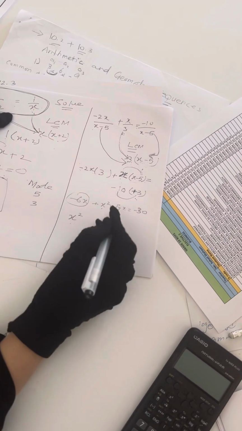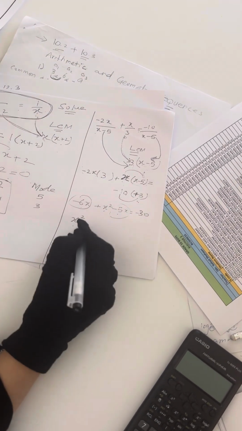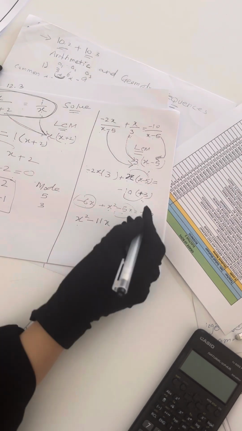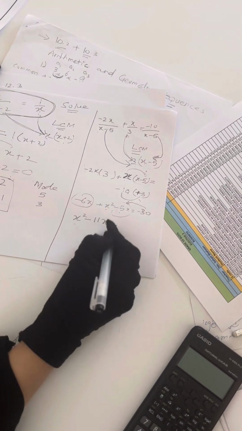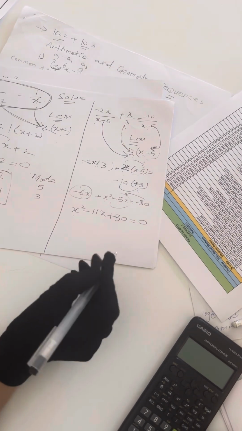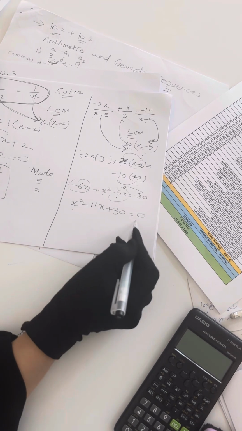Then these two are like terms, right? So negative 6 minus negative 5 will be what? Negative 11x. And then shift 30 here, so it will be plus 30, right? Equal to 0. Again, what did I do? It's a quadratic equation, so we should make this equation equal to 0.